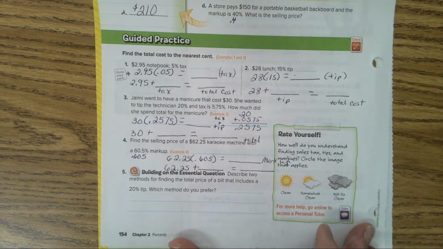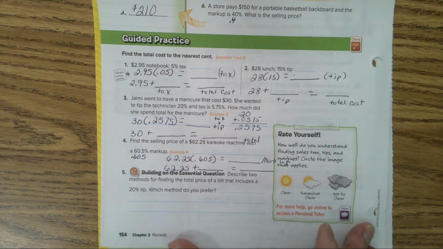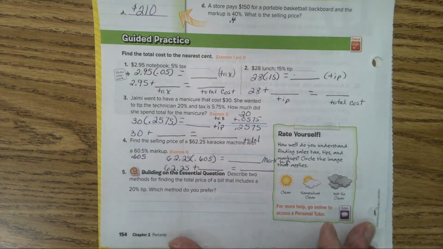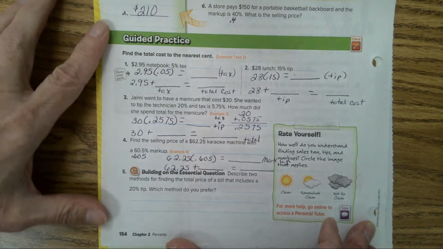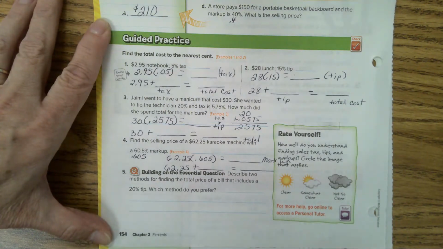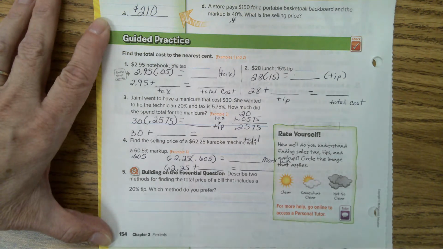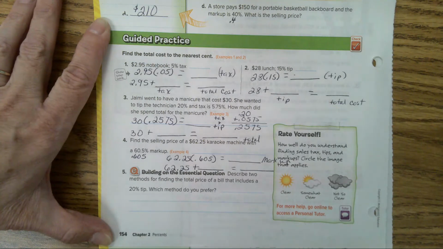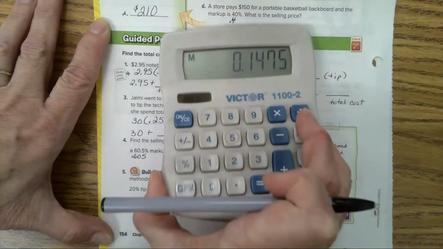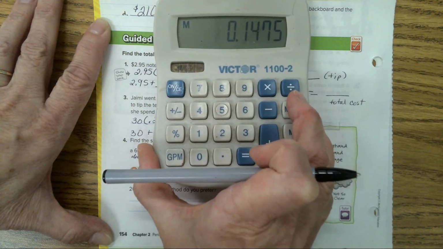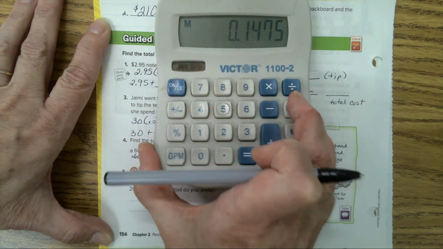Okay, so let's go over how to get these answers. In problem number 1, you take $2.95 times 0.05, and does that give you 0.1475? On the calculator, I have this. You have to round it to the pennies place, so it'll be 15 cents.